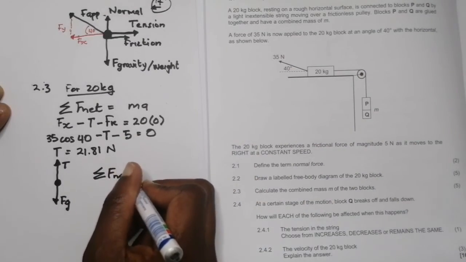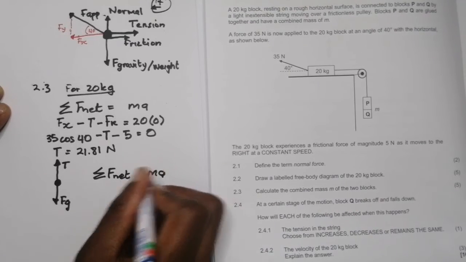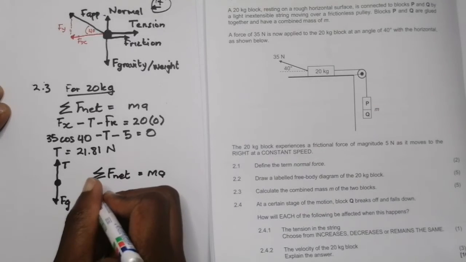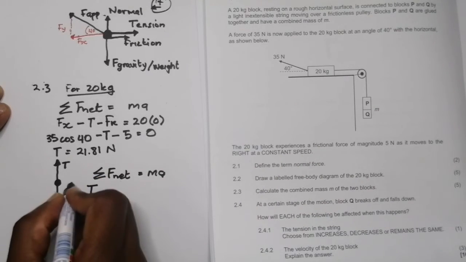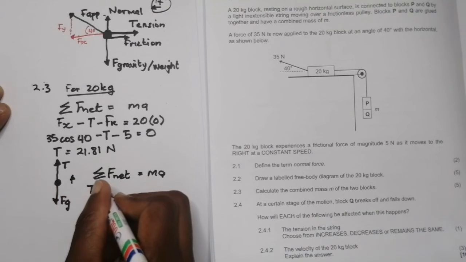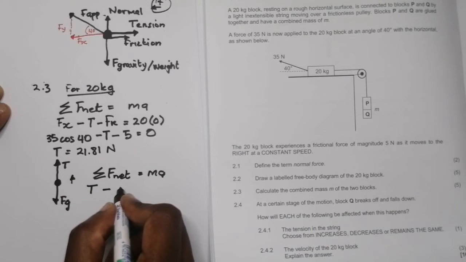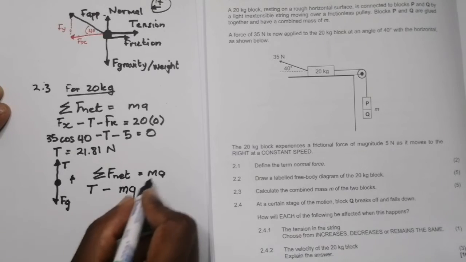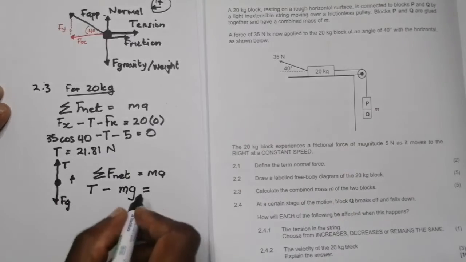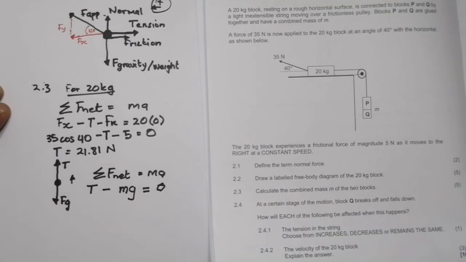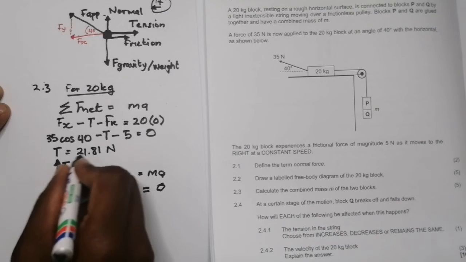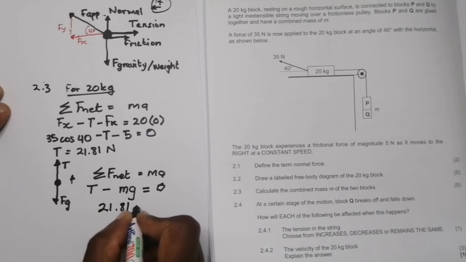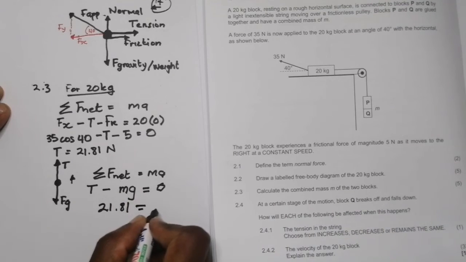So this F net also equals MA, but the sum of forces in the vertical direction for this one is going to be T, considering the upward direction as positive, minus the force of gravity. So this is mass times gravitational acceleration, is equal to, once again, because it's moving at constant speed, 0. So it means that T, remember it's that 21.81 value, is equal to, I'm going to just take this to the other side.